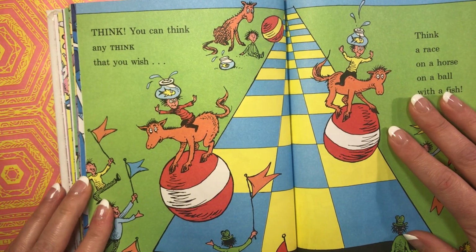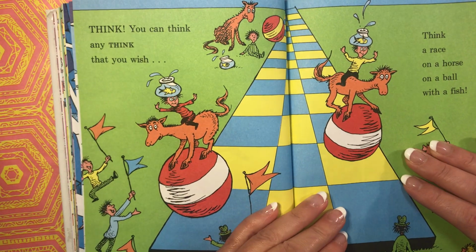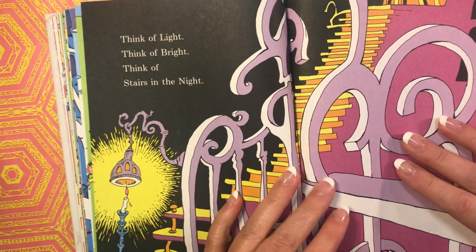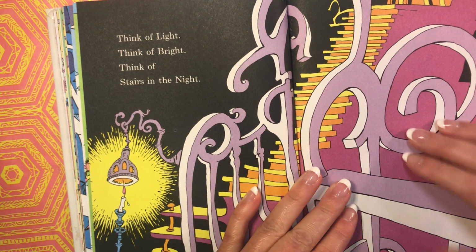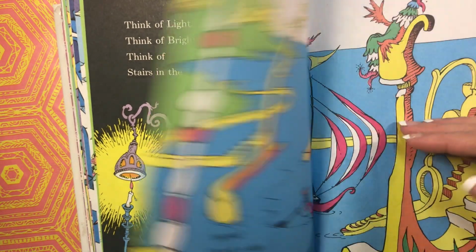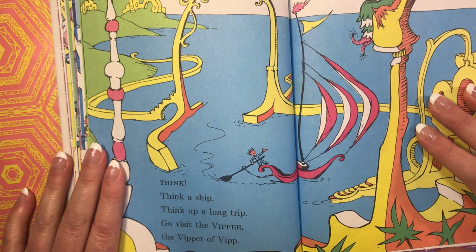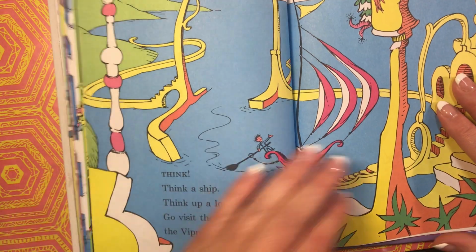You can think any think that you wish. Think a race on a horse, on a ball with a fish. Think of light, think of bright, think of stairs in the night. Think a ship, think up a long trip. Go visit the Vipper of Vip.